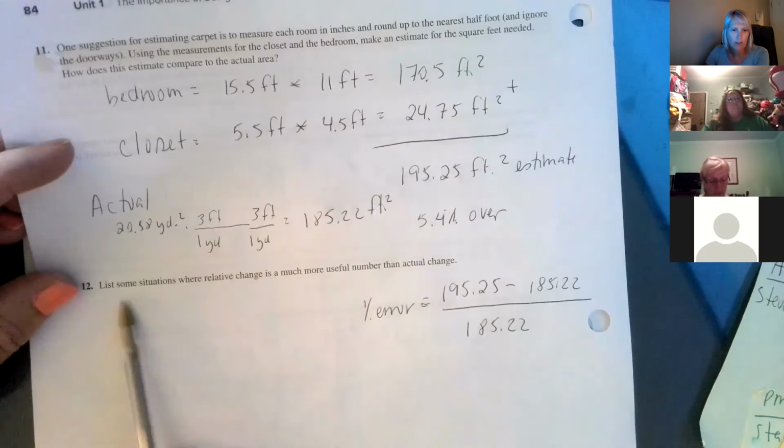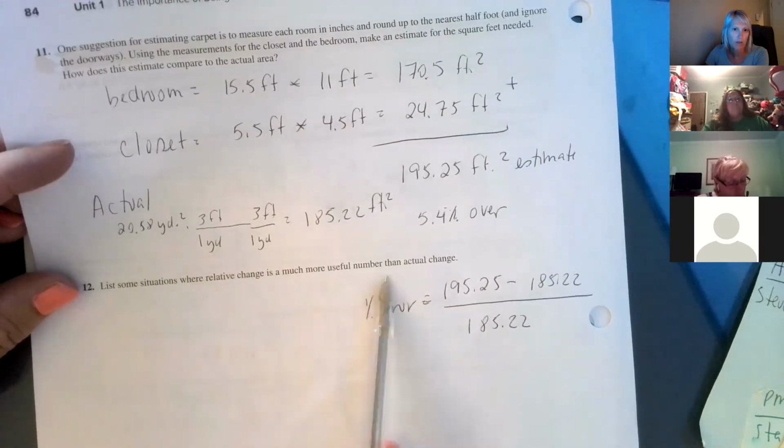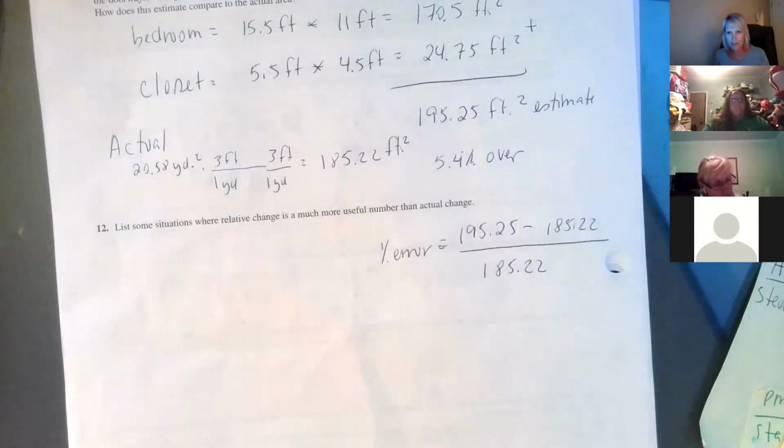And then number 12 is left up to you. List some situations where a relative change is a much more useful number than actual change. So percent increase, percent decrease, percent error. I mean, there's lots of times where percentages are much more important than just the difference. So your budget, the percent difference of your budget, that might be one.